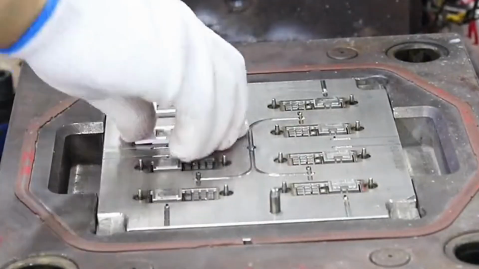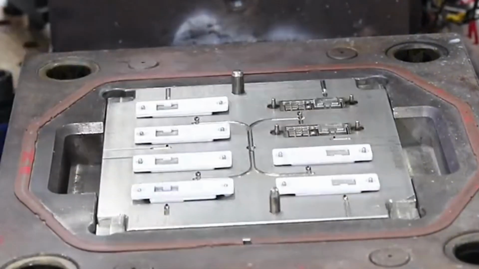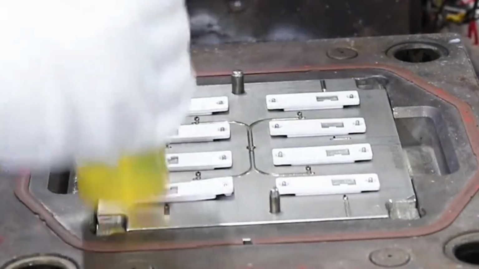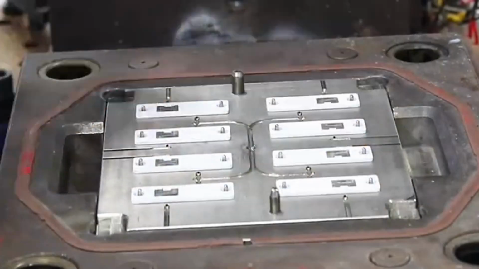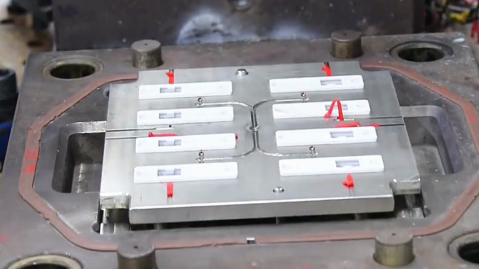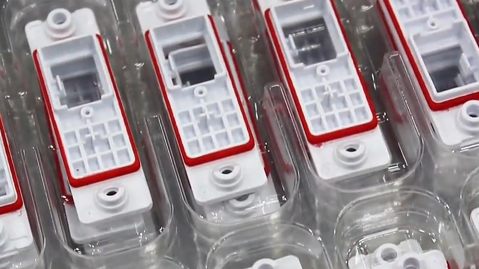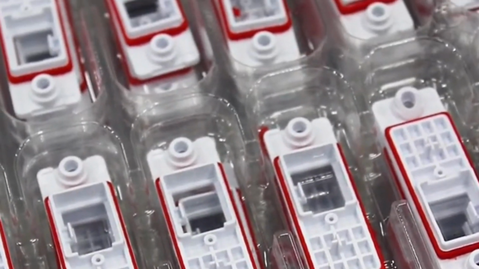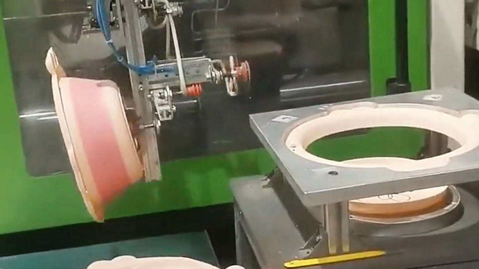Control of injection speed and pressure is also critical for overmolding. The injection speed should be moderate. Too fast may cause turbulence in the overmolded material and affect the quality of the overmold. Too slow will cause the material to cool too quickly, resulting in short shots and other problems. The injection pressure should be set according to the viscosity of the material and the structure of the mold to ensure that the overmolded material can fill the cavity smoothly and combine well with the base material.